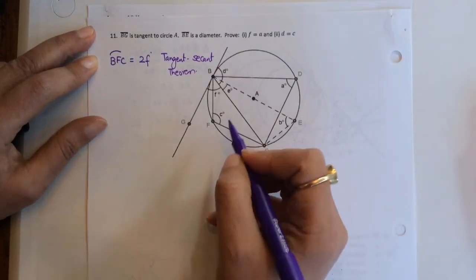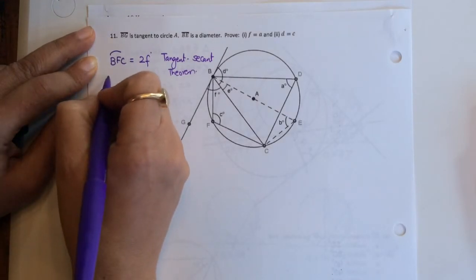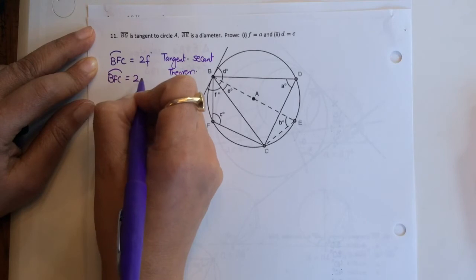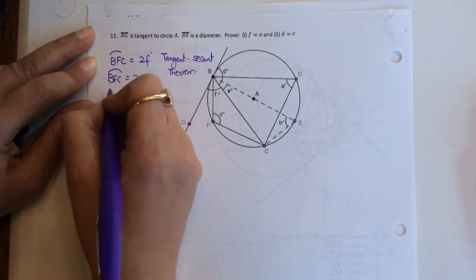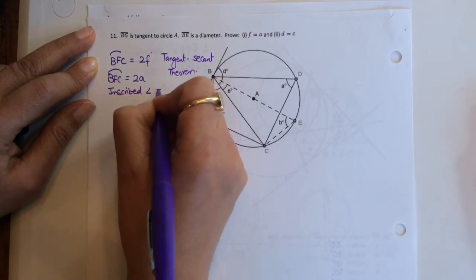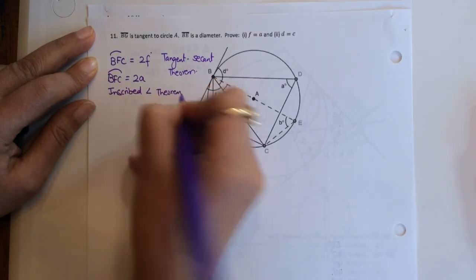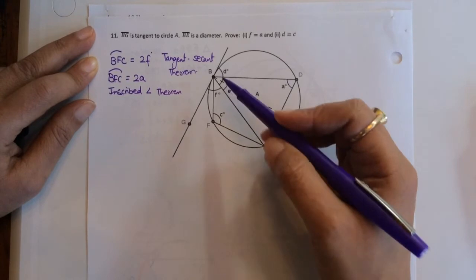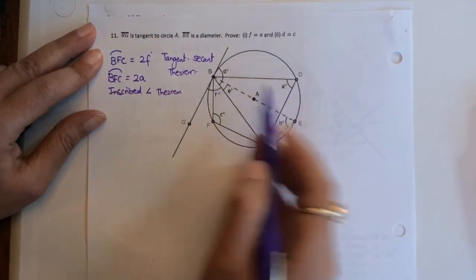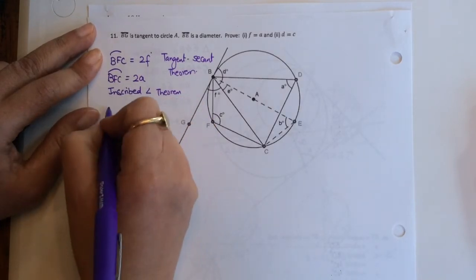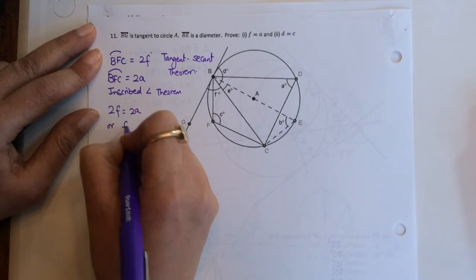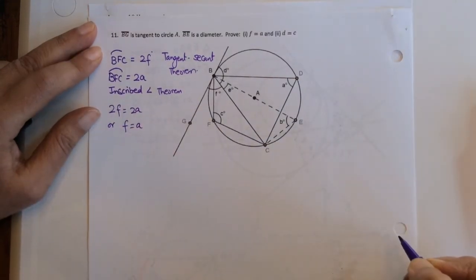Also, my arc BFC is also 2 times A, and that is my inscribed angle theorem, because for that angle A, BFC is the inscribed arc, so it's going to be twice that inscribed angle. So that tells me that 2F is going to equal 2A, or F is equal to A.